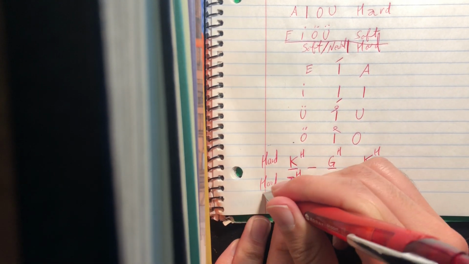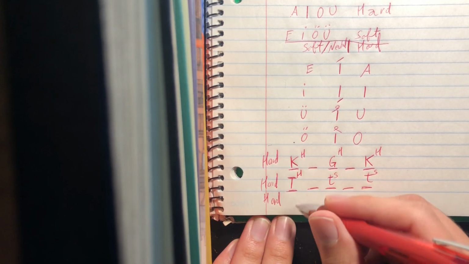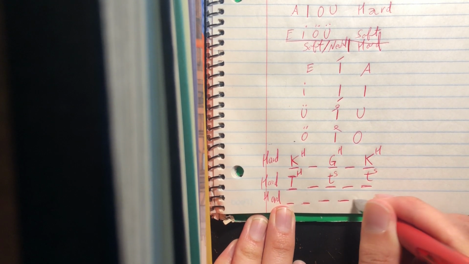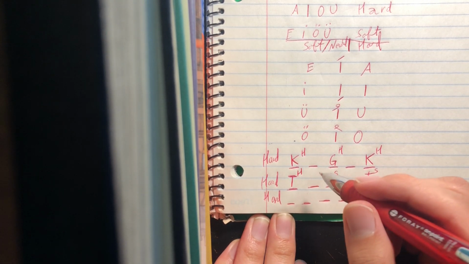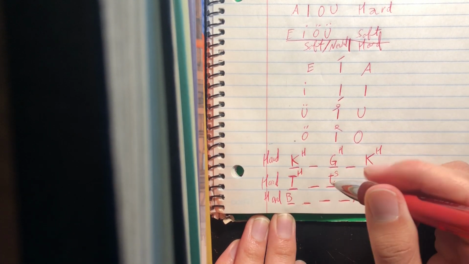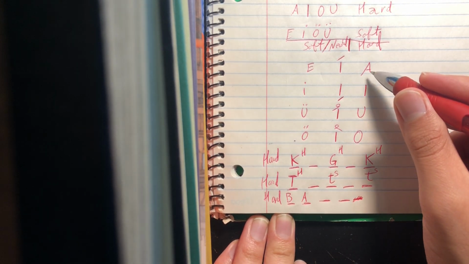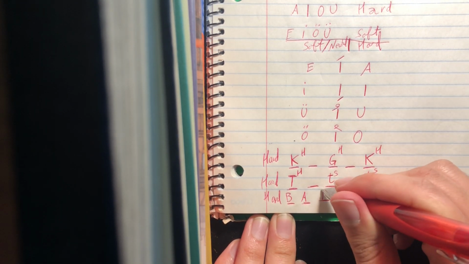So let's say we have a hard vowel harmony word. Let's go for five letters. Let's say it begins with B, and then has A. If you remember, A is one of the hard vowels. B-A-T.